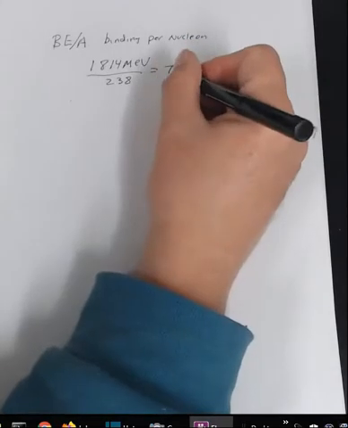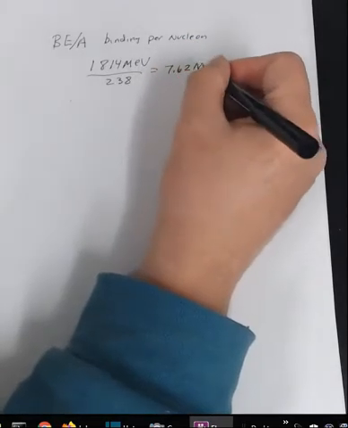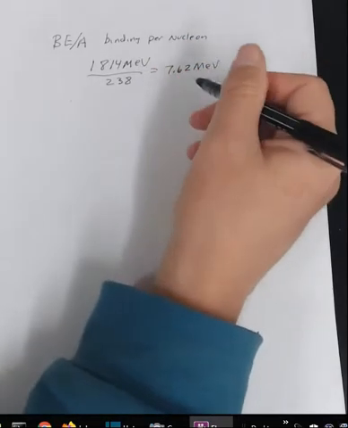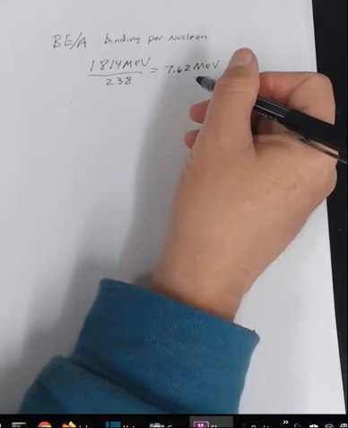So 1,814 divided by 238 is 7.62. So there's that much energy per nucleon in the nucleus that's binding it together.